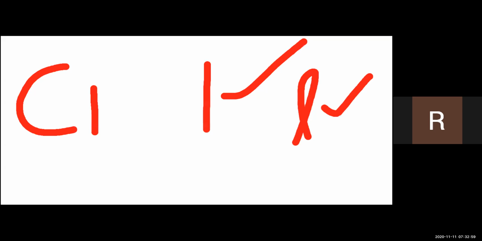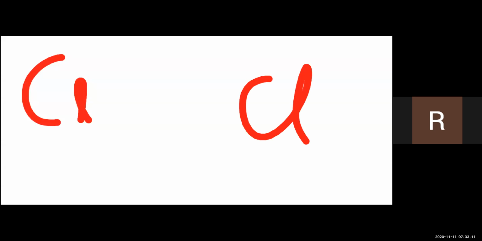I show you once again the chlorine symbol. This is very important. Many of you make mistakes many times. So capital C, small and short l. Both are small letters. So for chlorine you can write the symbol like this, or you can write like this also. But don't mix both letters like this. Okay.